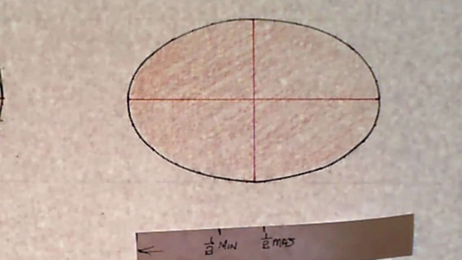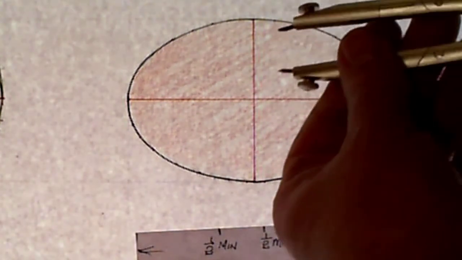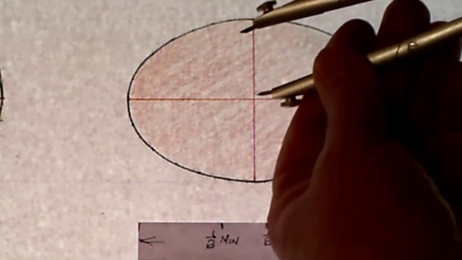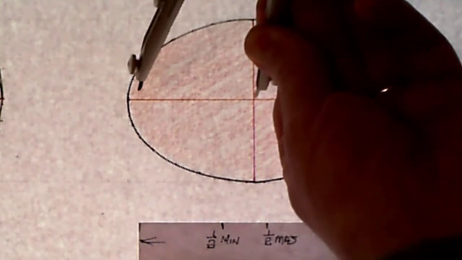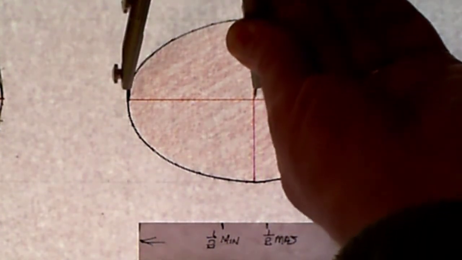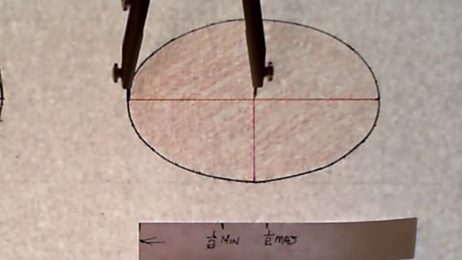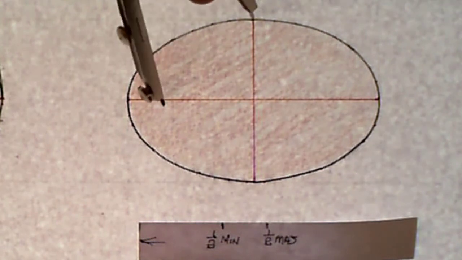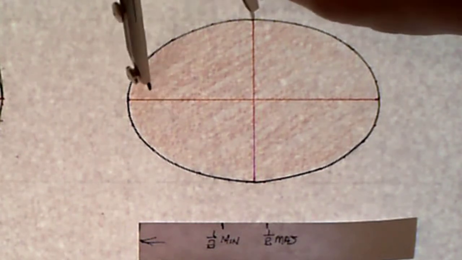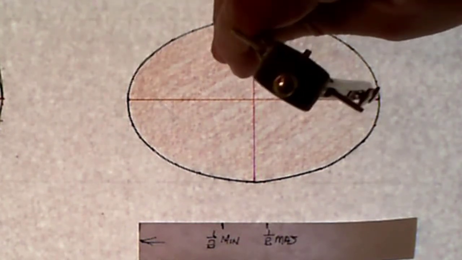Again, what I'm going to use is the compass here. I'm simply going to get half the major axis here, and I'm going to half the major axis there, and from the top of the minor axis here, I'm simply going to scribe an arc here and here.